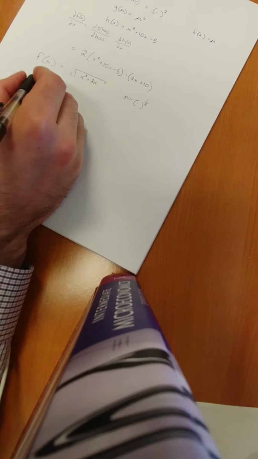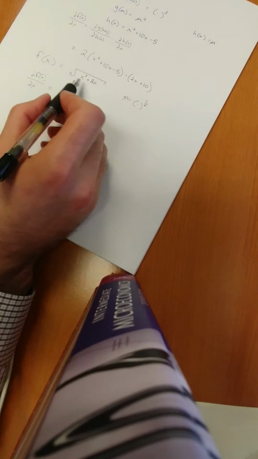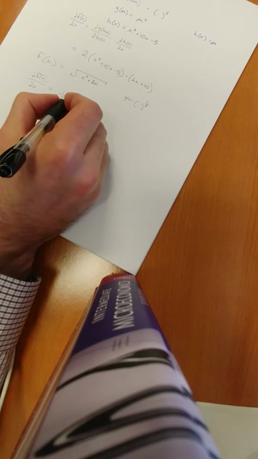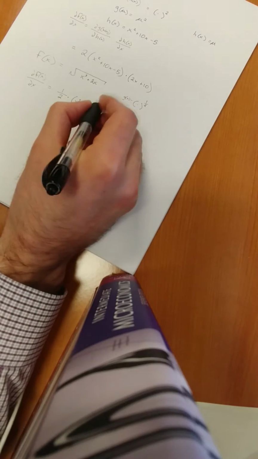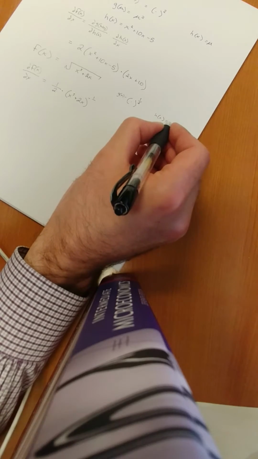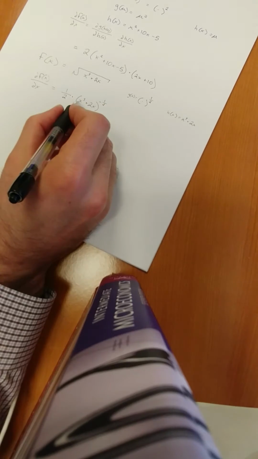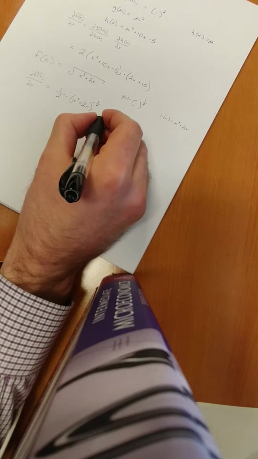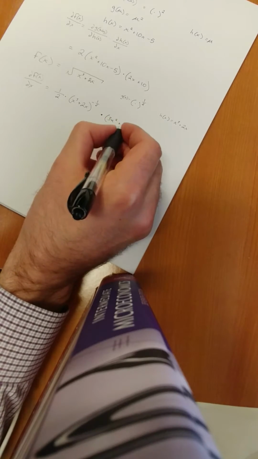So when I go to take the derivative, I'm going to convert this into the different notation of 1/2 and bring the 1/2 down. So it's going to be 1/2 times my h of x. I should clarify that: h of x is equal to x cubed plus 2x. So it's h of x inside, raised to the negative 1/2, times the derivative of h of x, which is 3x squared plus 2.